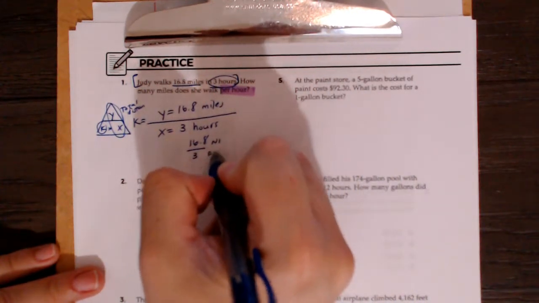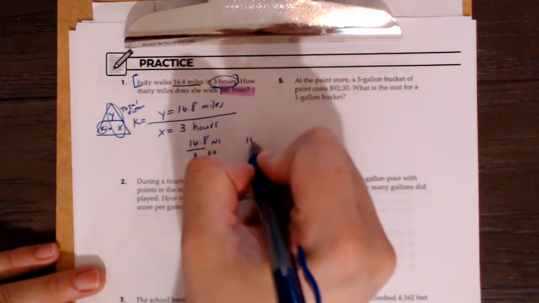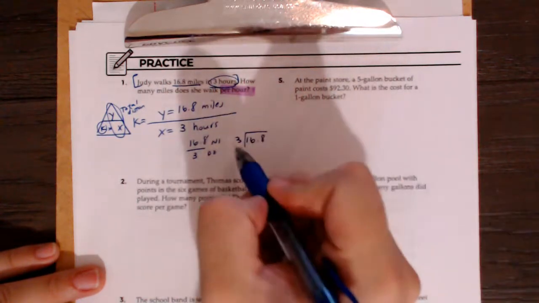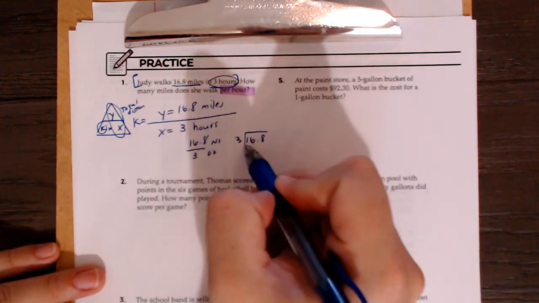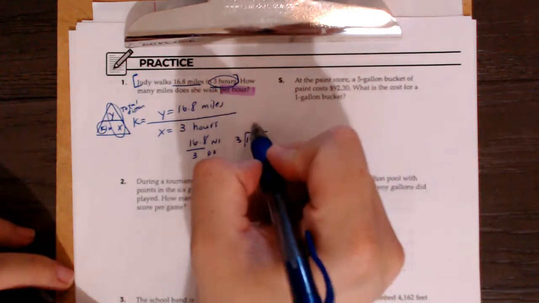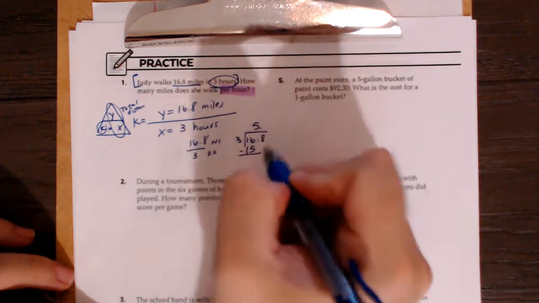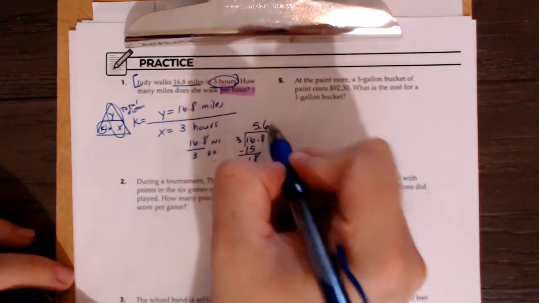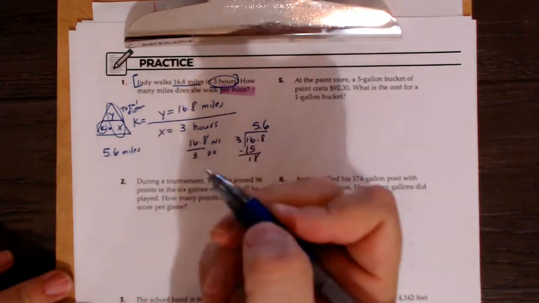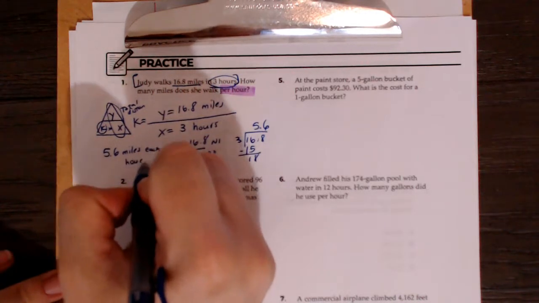And on calculators, you plug it in just how you see it. 16 goes in the house, 3 comes outside the house. 3 can't go into 1, but 3 can go into 16. 3, 6, 9, 12, 15, 5. Decimal straight up. 5.6. 5.6 miles each hour.